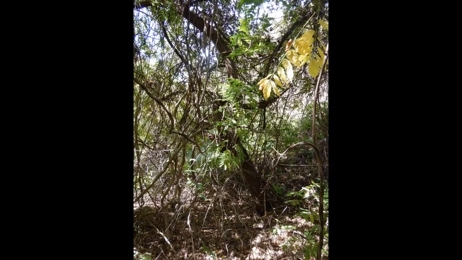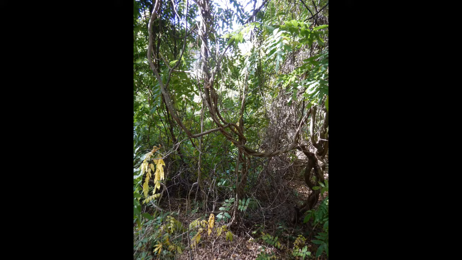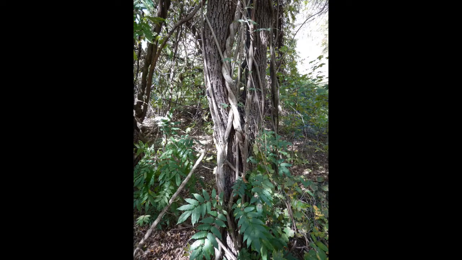And so this epiphytic plant is not a minor inconvenience the way, say, an orchid would be, but rather it is truly a parasite which can cause the death of the tree.